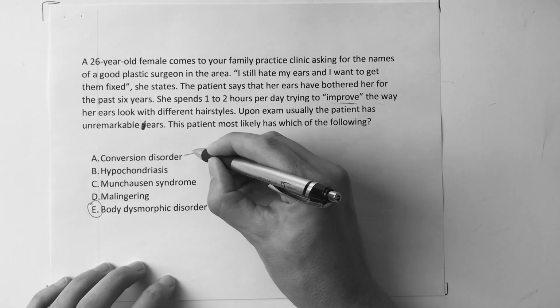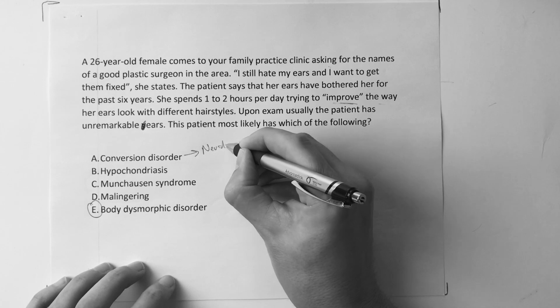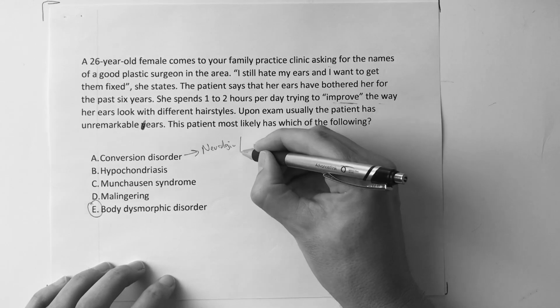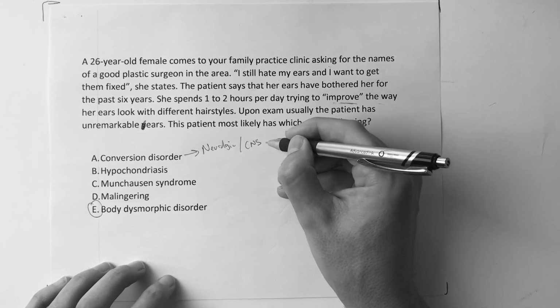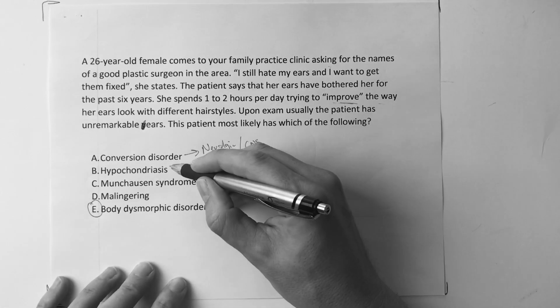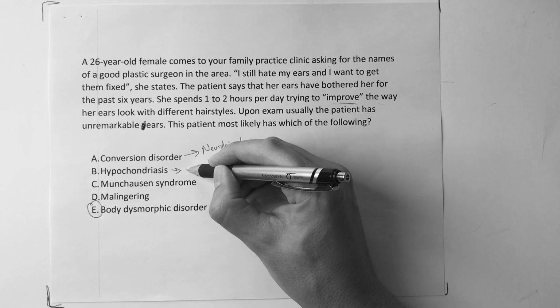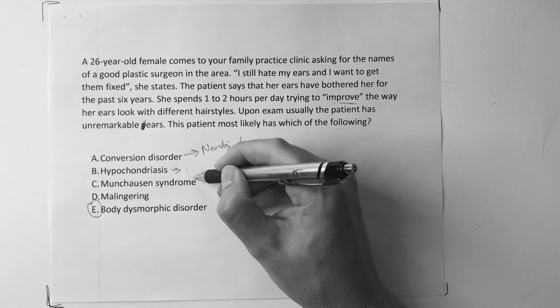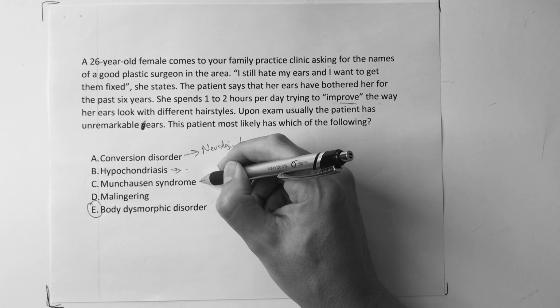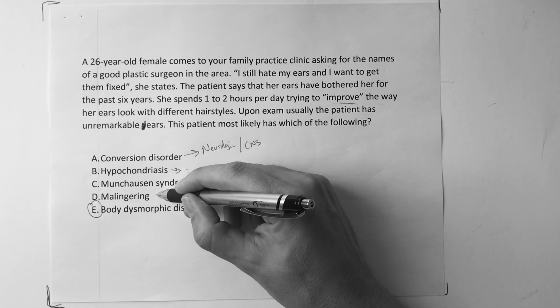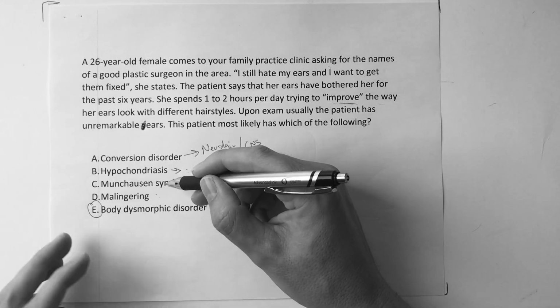We talked in the other video, conversion, that's more of a neurologic, right? It's more of a neurological disorder. The CNS, that's the part that's under involuntary control. Hypochondriasis, they're more concerned about the diagnosis than the symptoms. They're preoccupied with having some type of disease. Munchausen, remember we said that one was like a primary, it's a conscious choice, but it's a primary gain, that they make themselves sick, okay? And then malingering, that's going to be more of a secondary gain. There's got to be something in it for them.